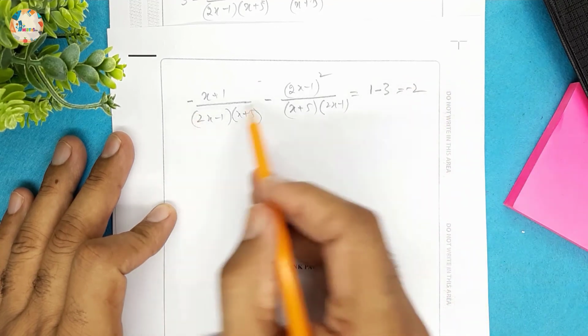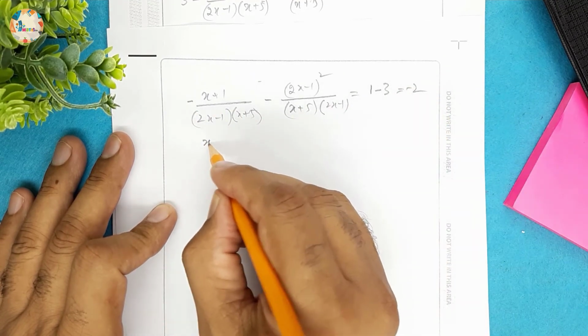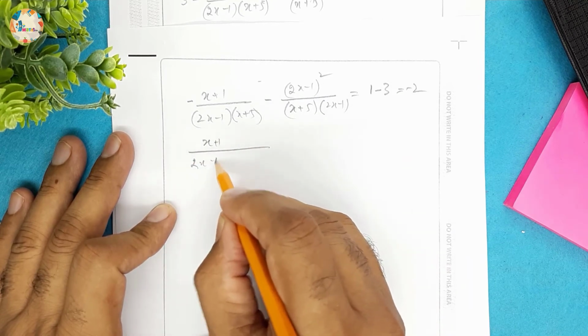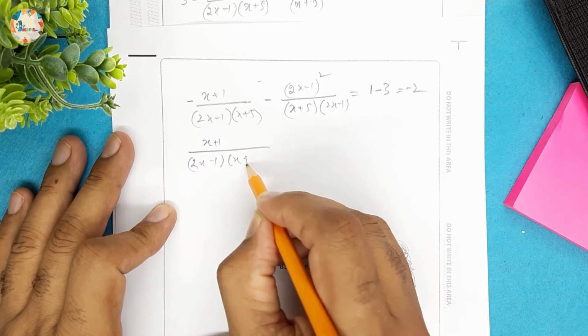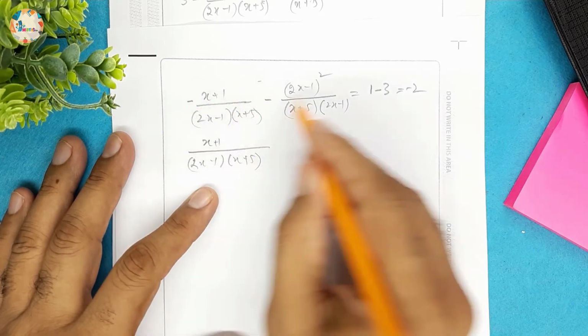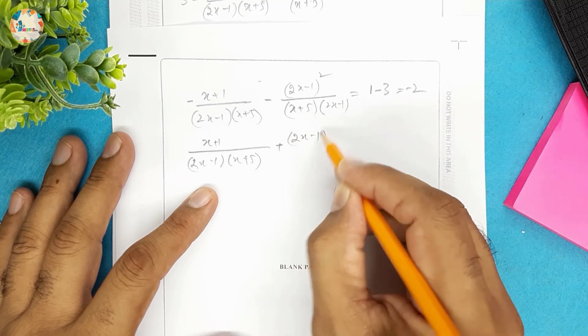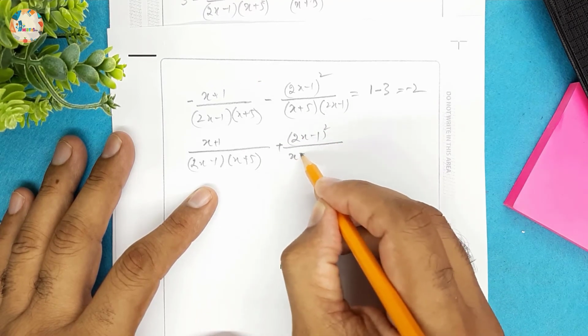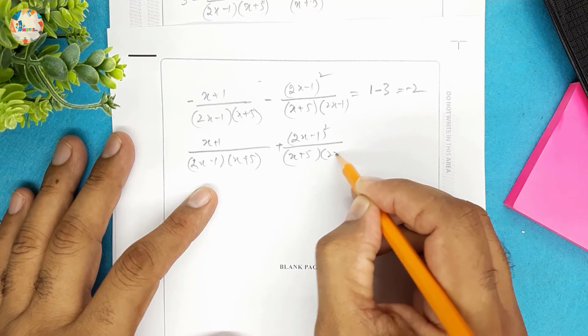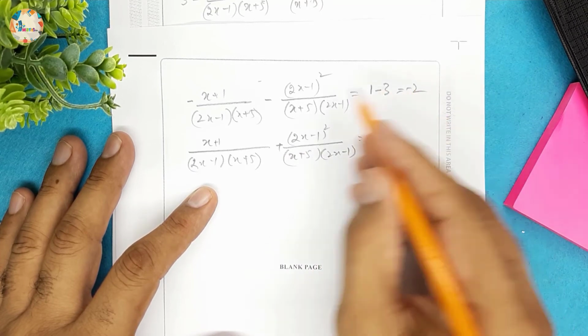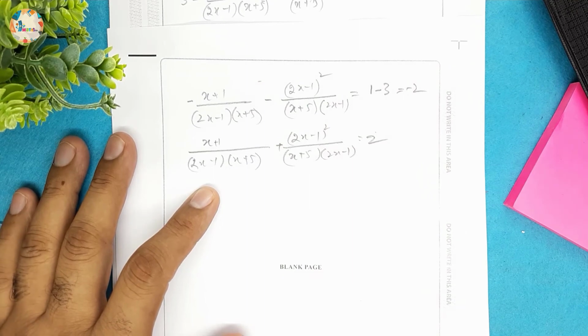Now these minus signs we can cancel from all sides, so it will be (x plus 1) over 2x minus 1 into x plus 5, plus (2x minus 1) squared over x plus 5 into 2x minus 1 is equal to 2.